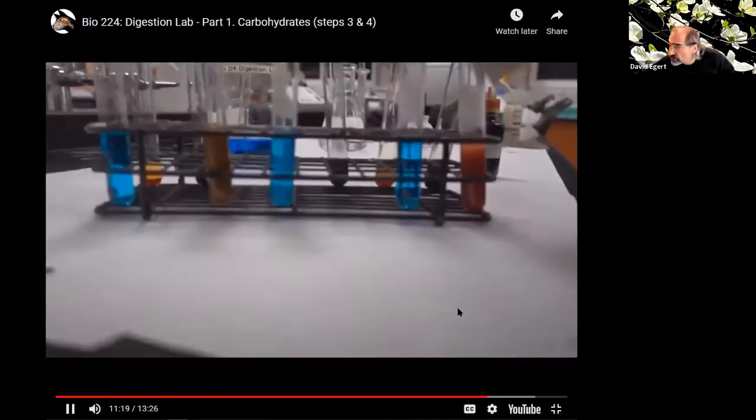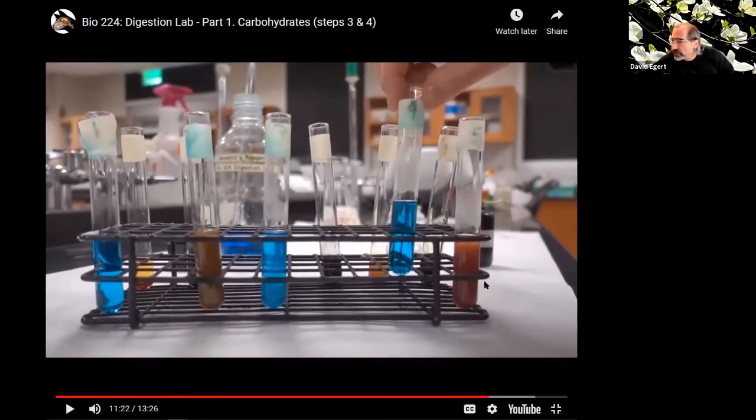So first we can go to our controls again. Here you can see that this is important to see. When it was pure starch, there's no maltose at all. It just stays blue. There's no response, no reaction. The one where it was pure maltose, we got a very strong reaction, this tomato orange color here.